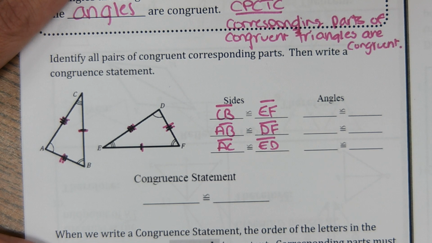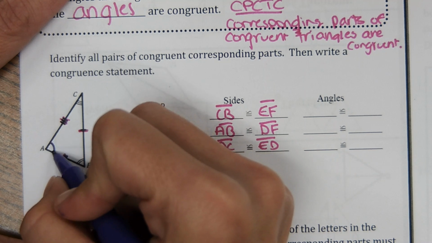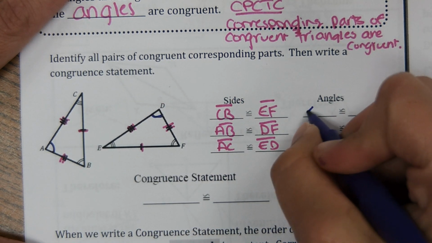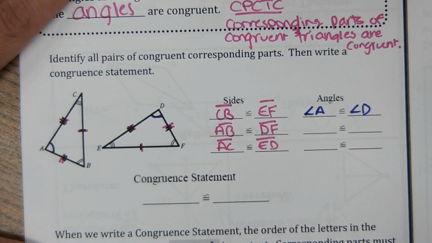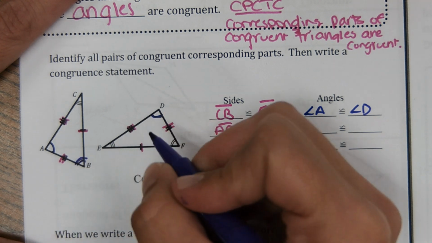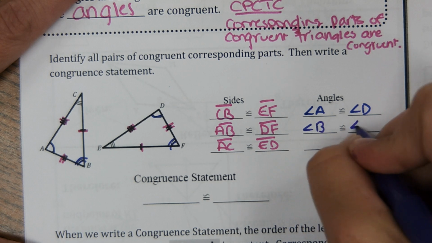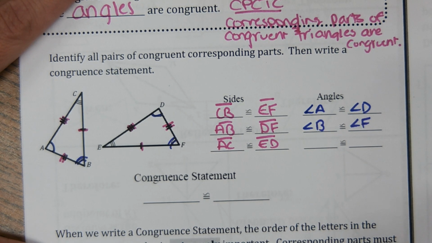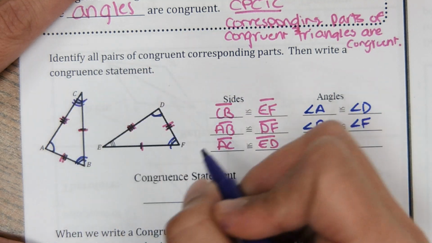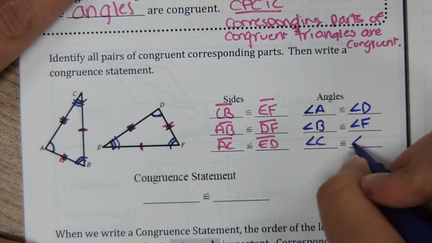Okay, next we're going to match the angles. If it has the same number of arcs, that means those angles are the same measure. So angle A is congruent to angle D. And then B has 2 arcs, and so does F. So angle B is equal to angle F. And then C has 3 arcs, and that would equal E with 3 marks. So angle C is congruent to angle E.